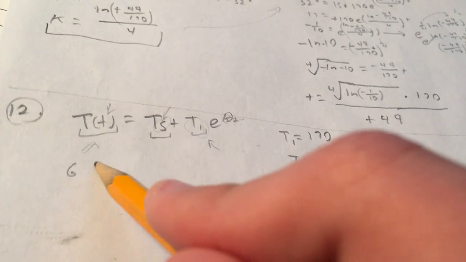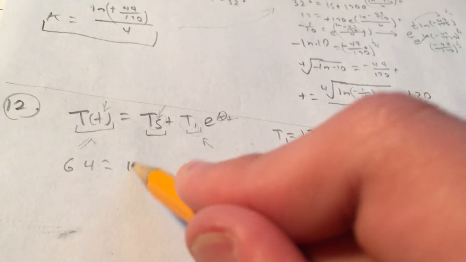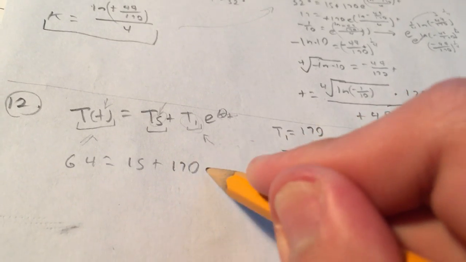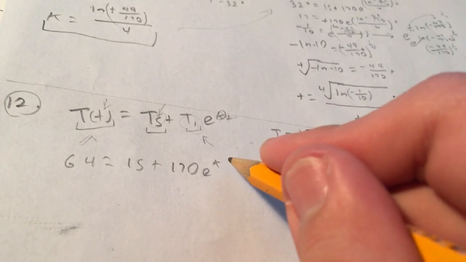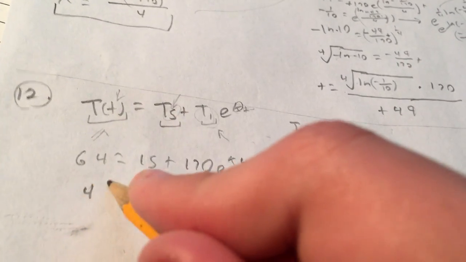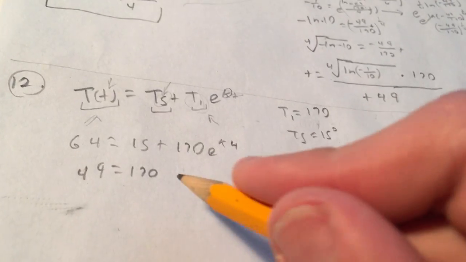So 64 equals, okay, so e to the k and the t is 4. Okay, so we move that, so it's 49 over 170. I only memorize this number because I've done it so many times.